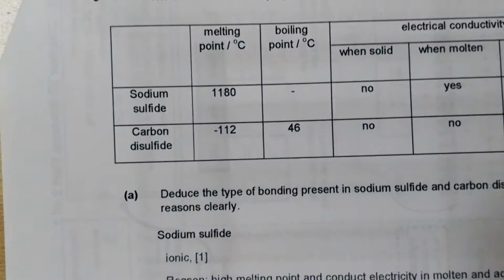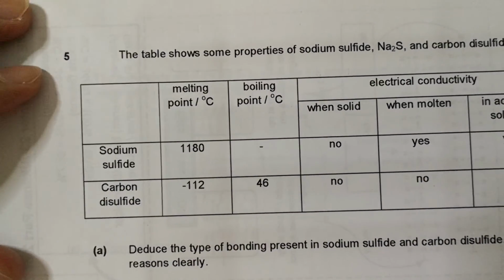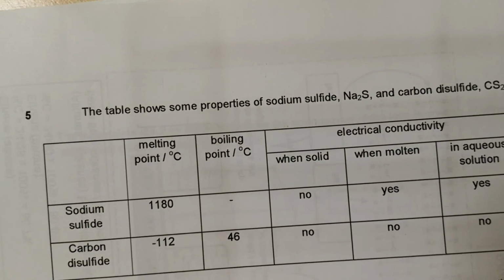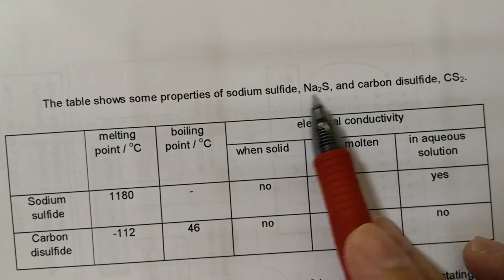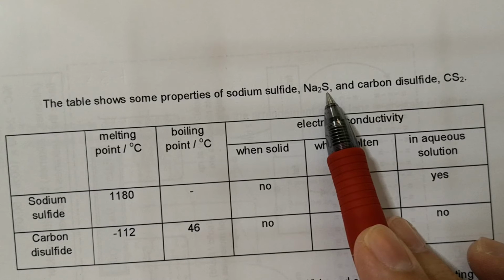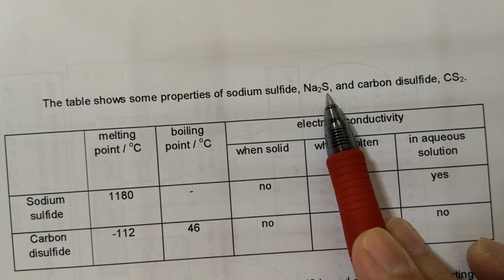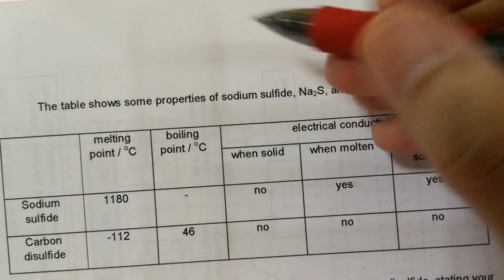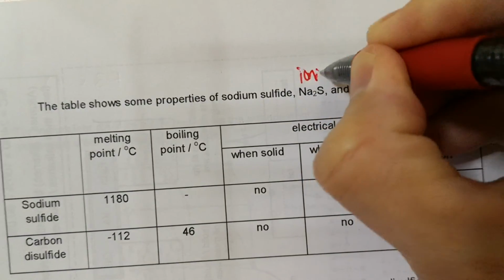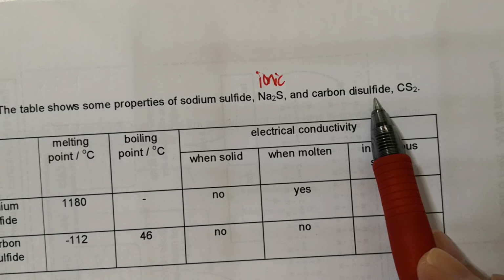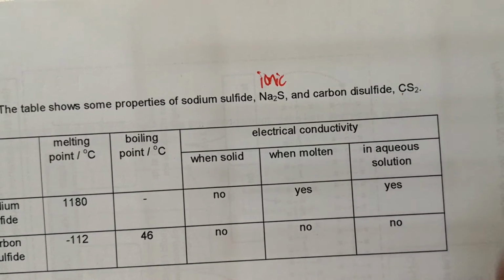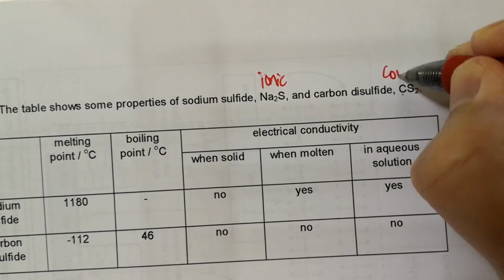Okay, let's look at the next question. Properties of sodium sulfide and carbon disulfide. Sodium is a metal, sulfur is a non-metal. Look it up in the periodic table, don't believe me. Metal, non-metal, so this is ionic. Carbon disulfide: carbon and sulfur. Carbon is a non-metal, sulfur is a non-metal. So this is covalent.